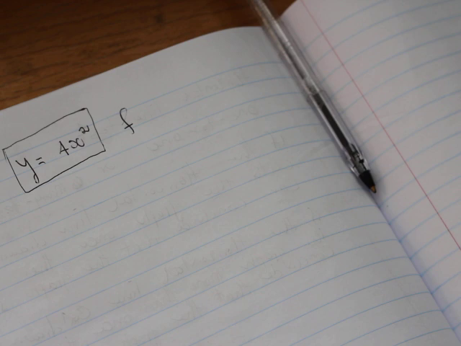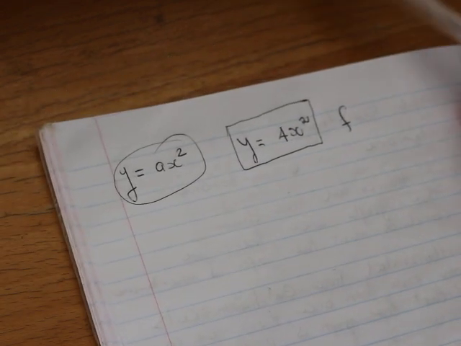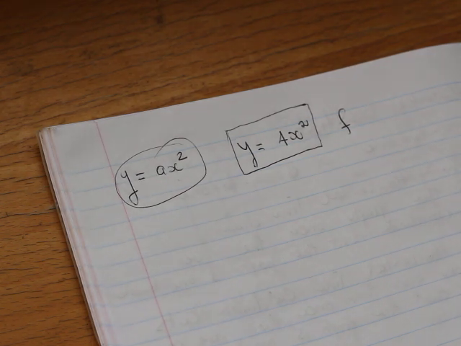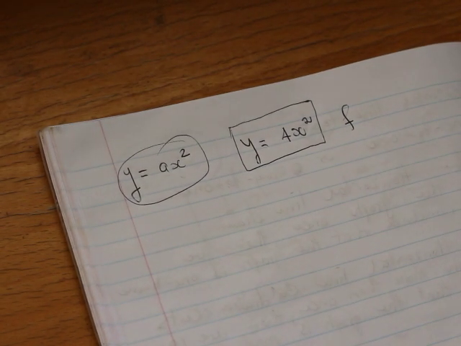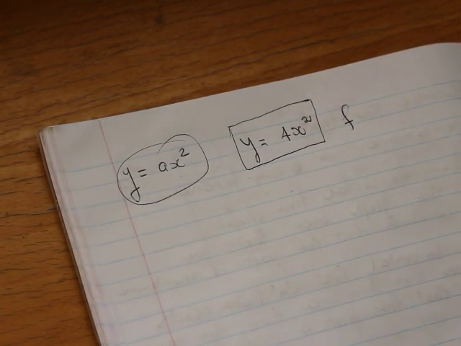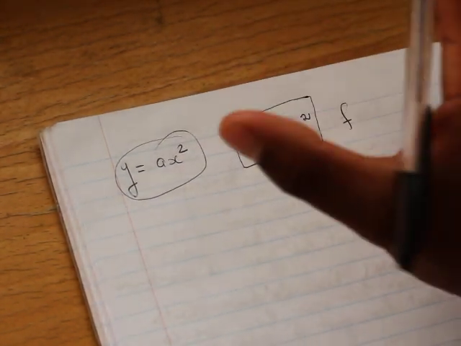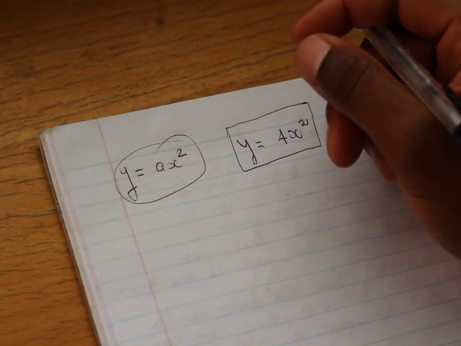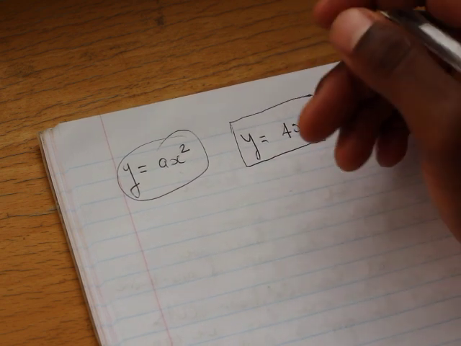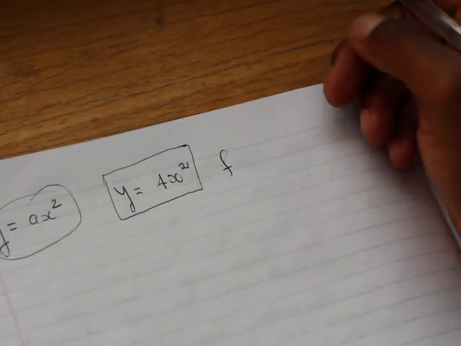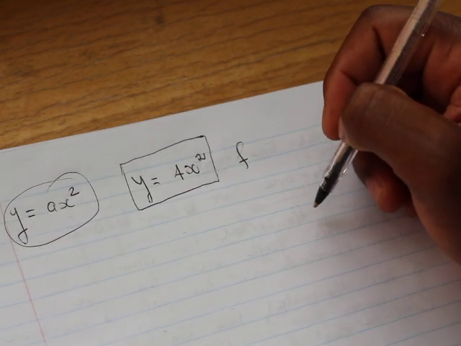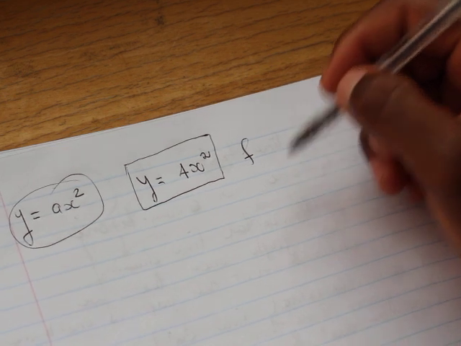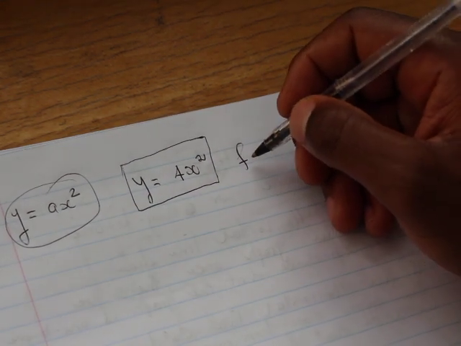Yes, so as you can see, we've got the standard form here. This is as per the prescription from the CAPS document. Okay, so this is the standard form that we're going to be looking at. Forget about any other standard form of the quadratic function. And I've given you guys an example already. y is equal to 4x squared, which is the quadratic function that we're going to be looking at.